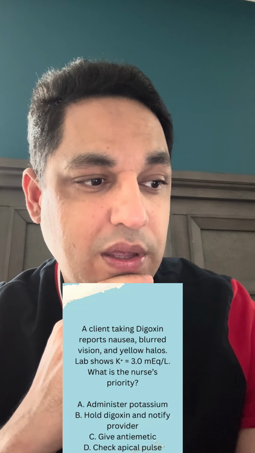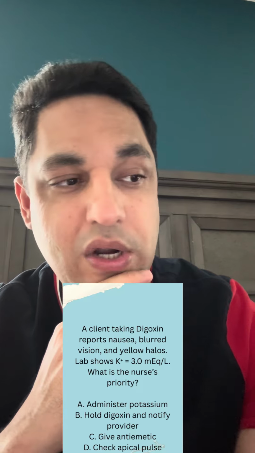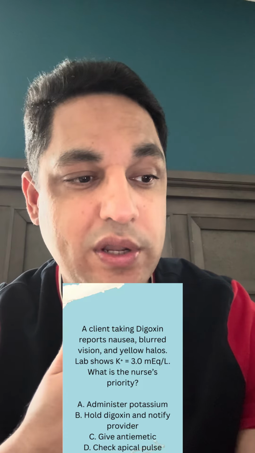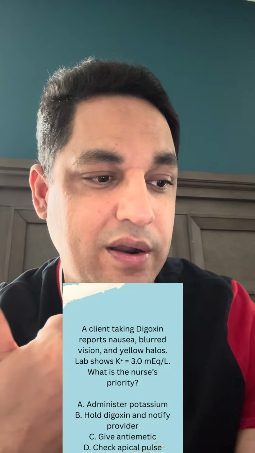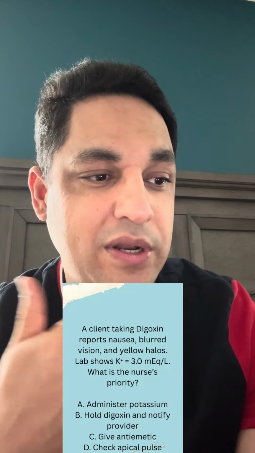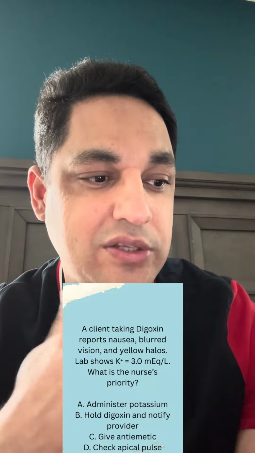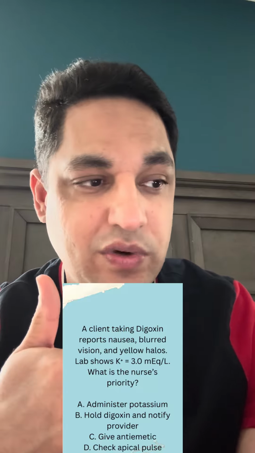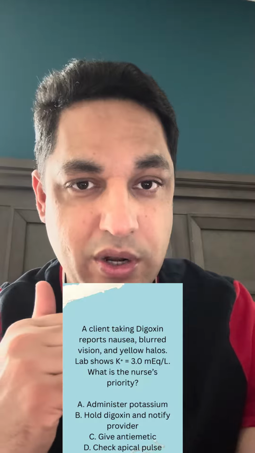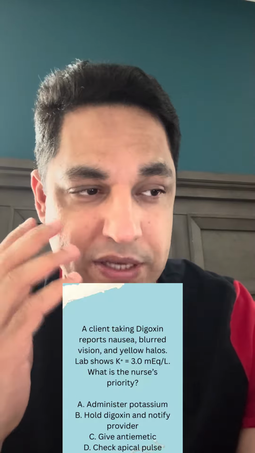So what are you going to do if the potassium is low? You're going to hold the digoxin and notify the provider. You're not going to administer potassium or give an antiemetic or check the apical pulse. First things first, what is the priority? If potassium is already low and the patient is already showing symptoms, you're going to hold the medication and notify the MD immediately, right?